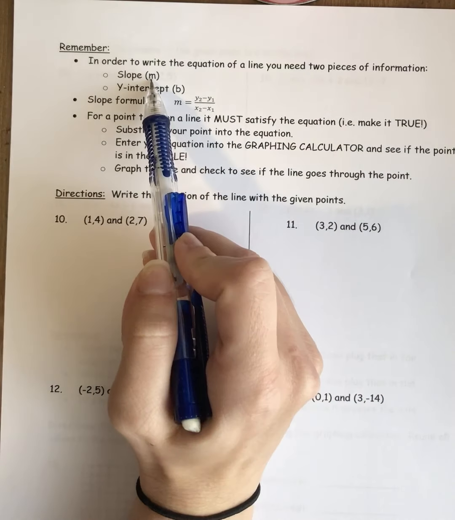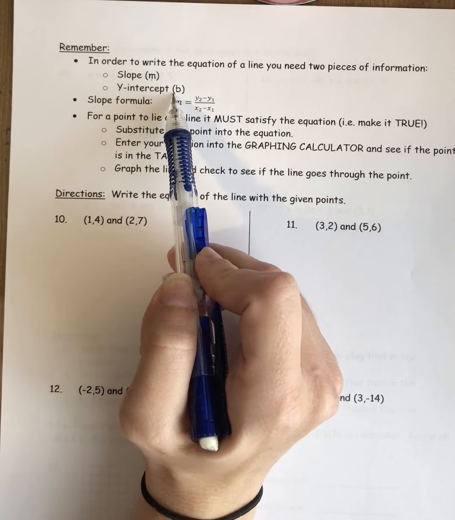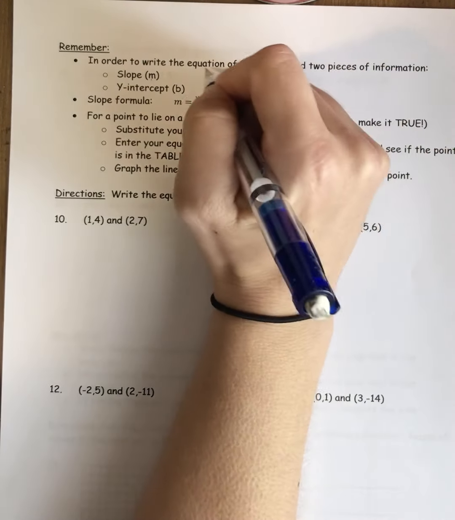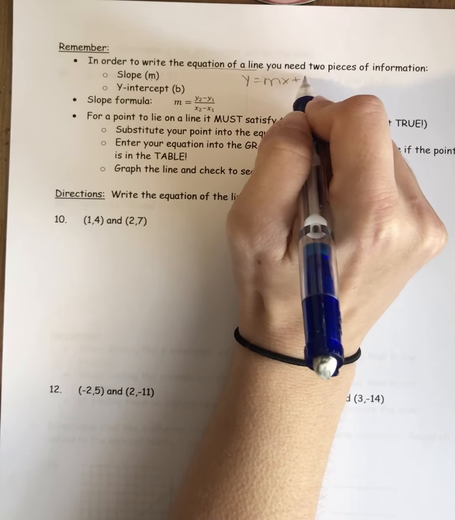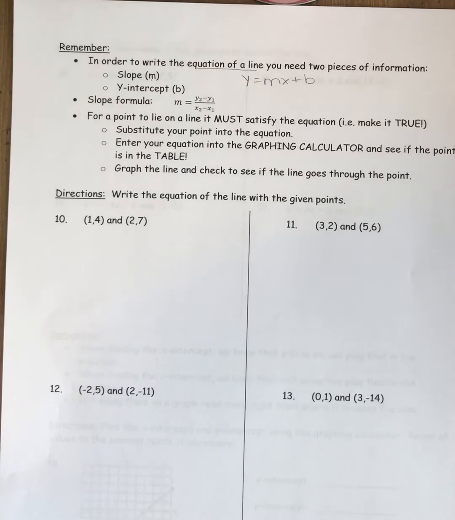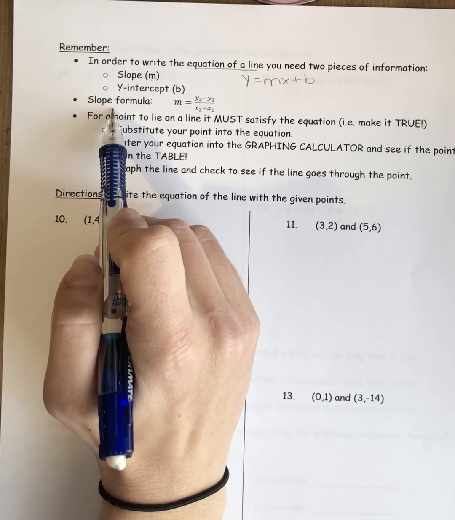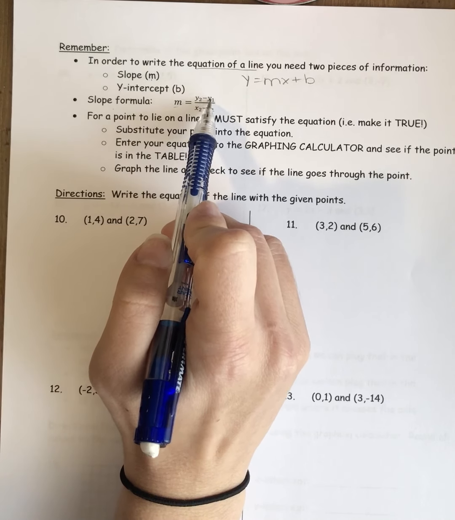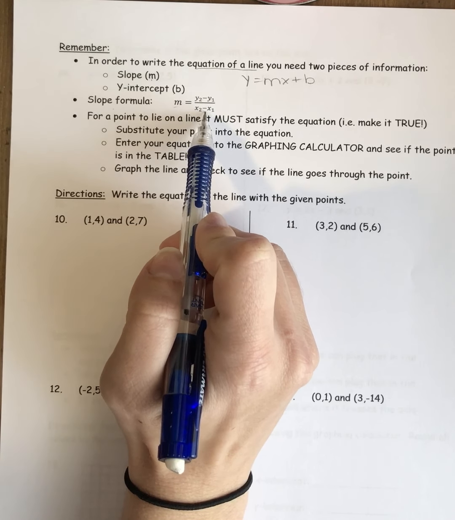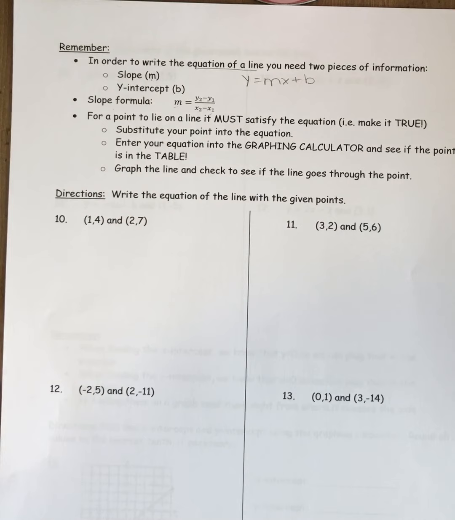To write the equation of a line, you need an m, which is our slope, and a b, which is our y-intercept. Because remember, the equation of a line is y equals mx plus b, like we talked about yesterday. The slope formula, if you need to find the slope of something, is m equals y2 minus y1 over x2 minus x1. Remember, that's the same as the rate of change formula. That's what the slope is. It's a rate of change that we did at the end of third marking period.